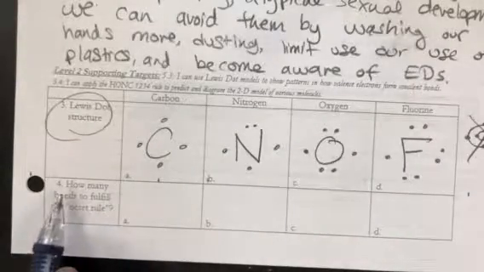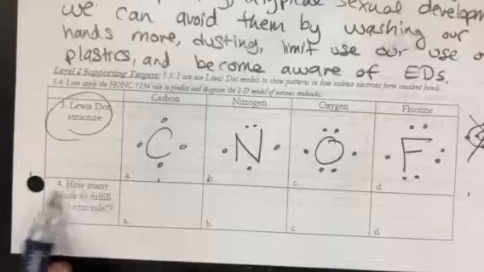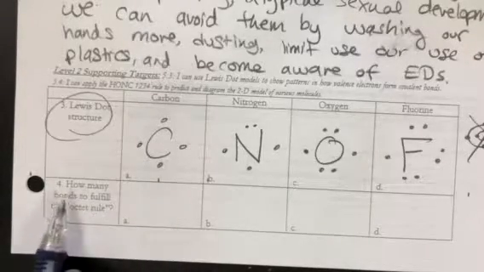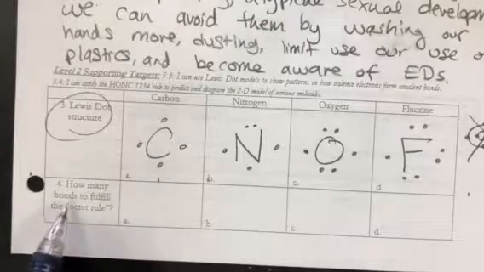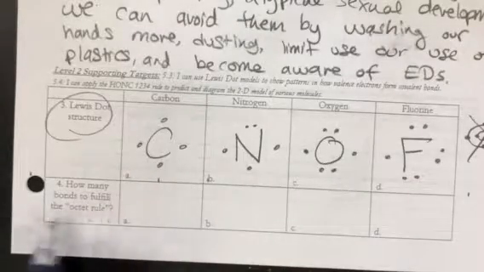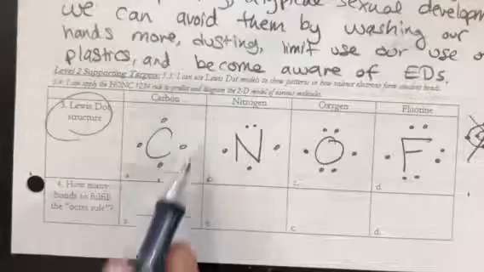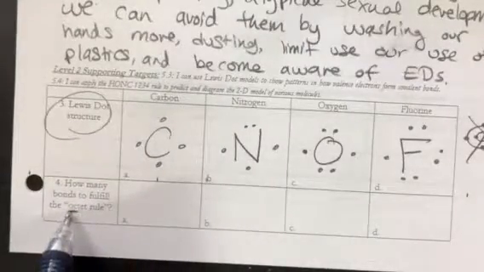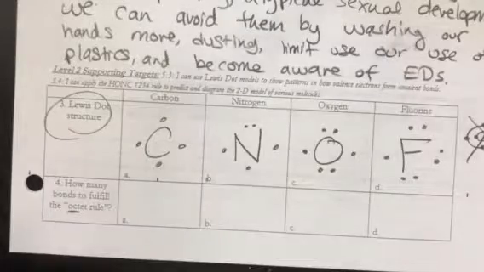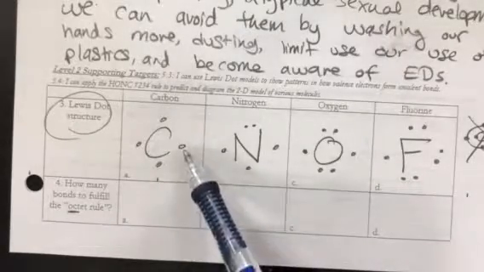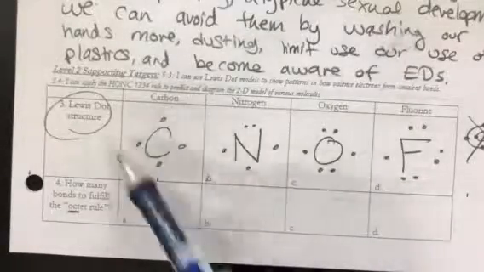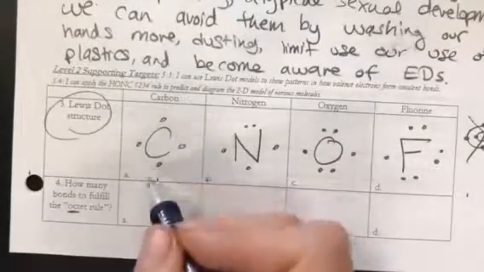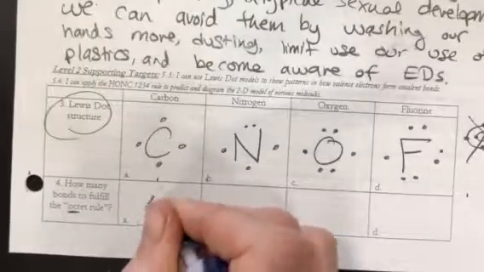So then our question here is huge. This will help you do all of your bonding: how many bonds does each atom need to fulfill the octet rule? So how many bonds does this need in order to have 8 electrons? Remember, oct meaning 8. So in order to get 8 electrons around carbon, carbon has 4, so it needs 4 more, so it will need 4 bonds.